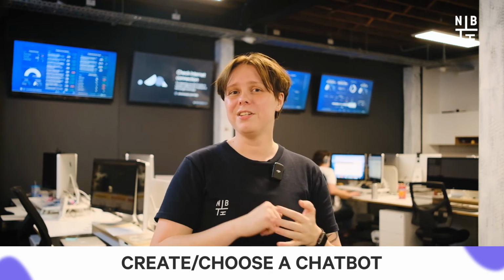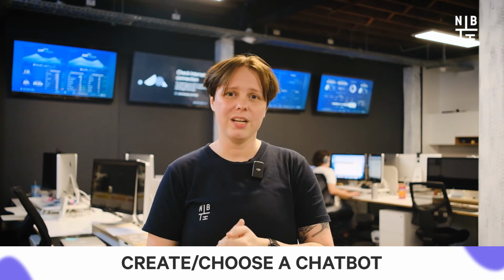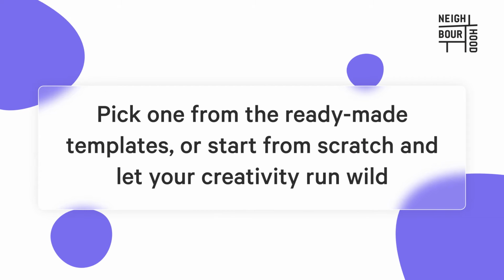First up, you have to decide what kind of chatbot you want and where you would like to set it up. Pick one from the ready-made templates or start from scratch and let your creativity run wild. And with HubSpot, you can even connect it to your Facebook Messenger account. Remember, if you're adding the bot to a website that's not hosted on HubSpot, you will need to add the tracking code to your external pages before creating the bot.